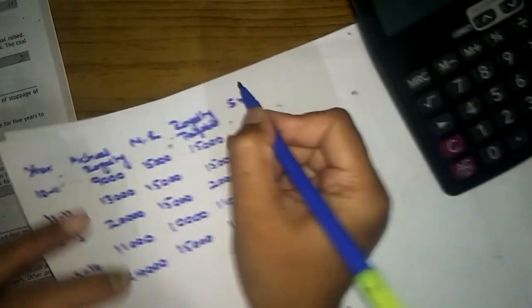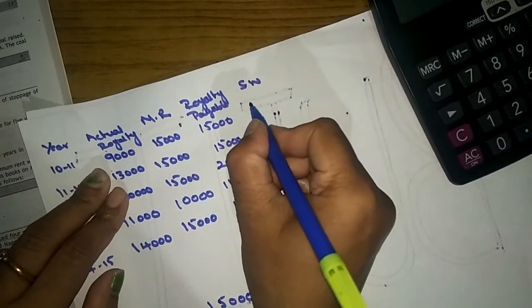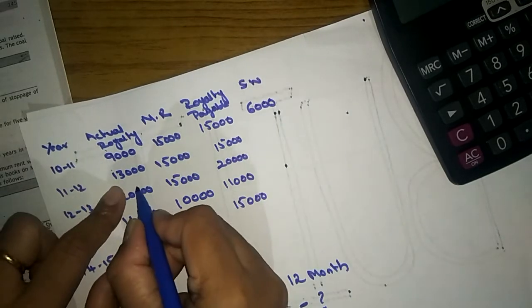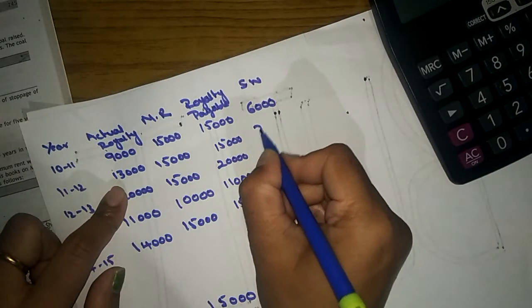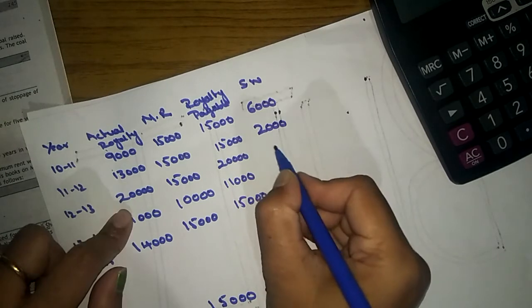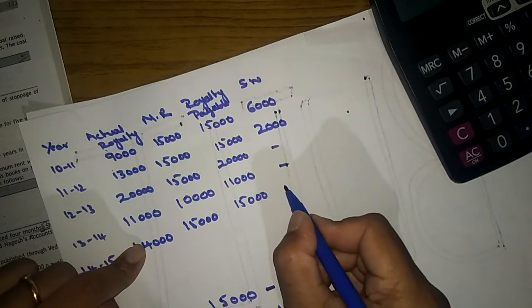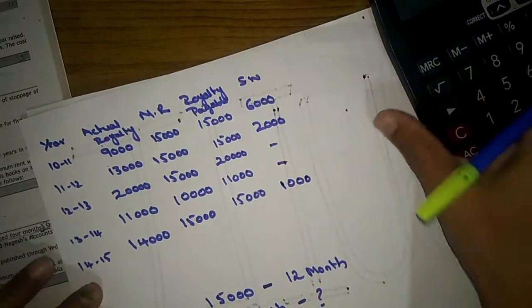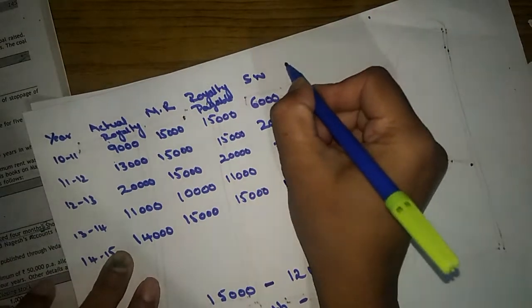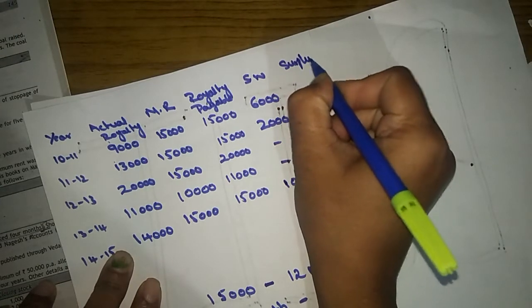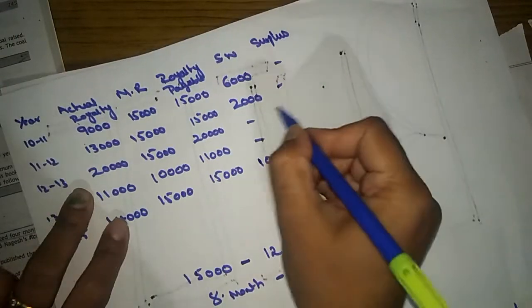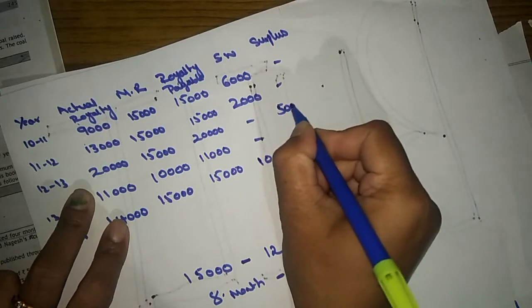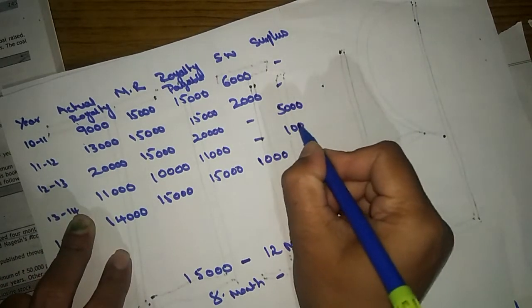So short working in the first year we have 6,000, and here we have 2,000 short working, and no short working, then again in the last year there is a short working of 1,000. Then surplus: in the third year we have 5,000 rupees of surplus and 1,000 in 13-14.